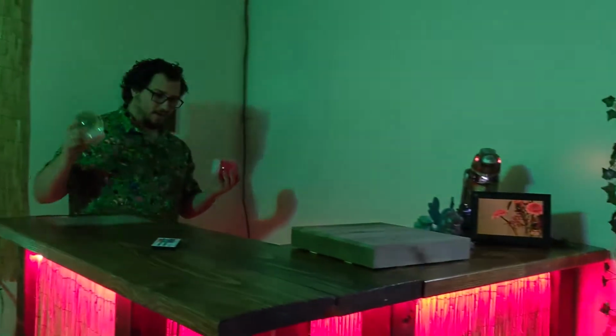Each one of these snow globes has an RFID tag in it, and I don't have a projector and the Raspberry Pi on right now, but these would each trigger a video, and you see the lights go down so that we can watch that video easily.